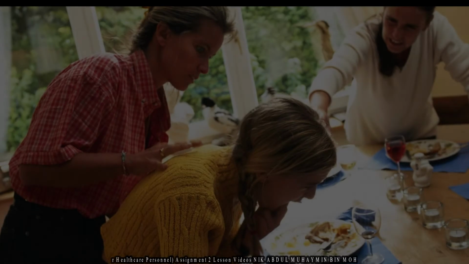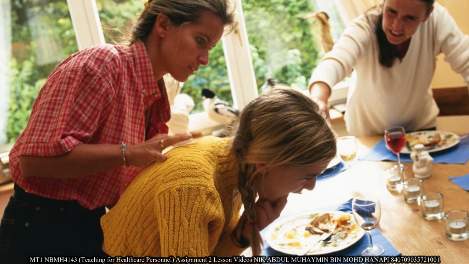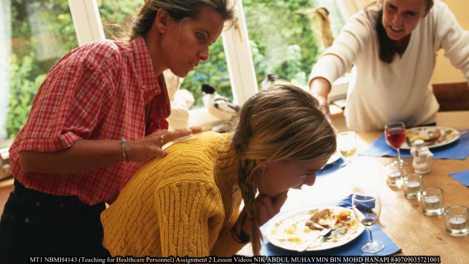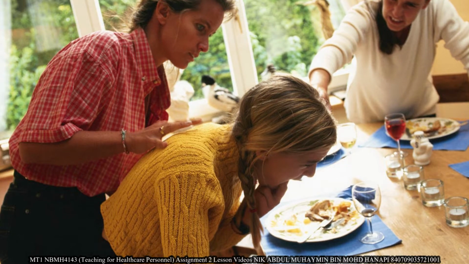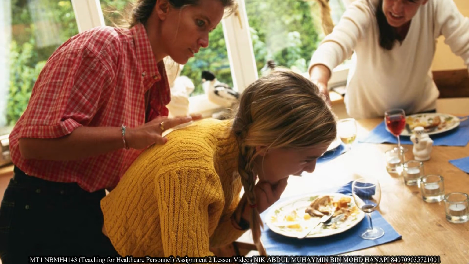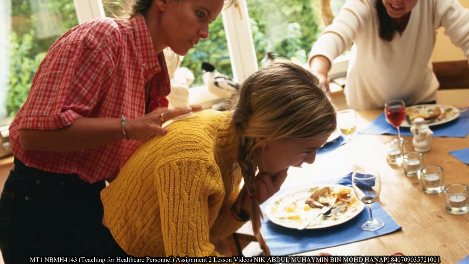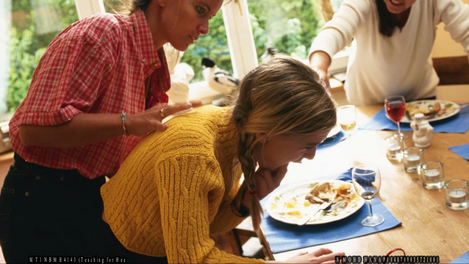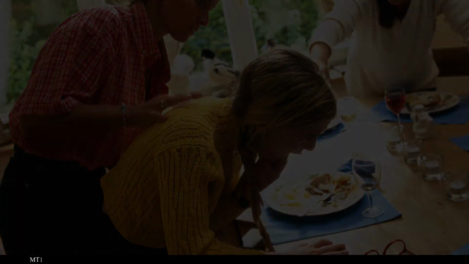Have any of us encountered a choking victim before? Choking can happen in any place or at any time, especially when you are going out for eating or doing other outdoor and indoor activities.